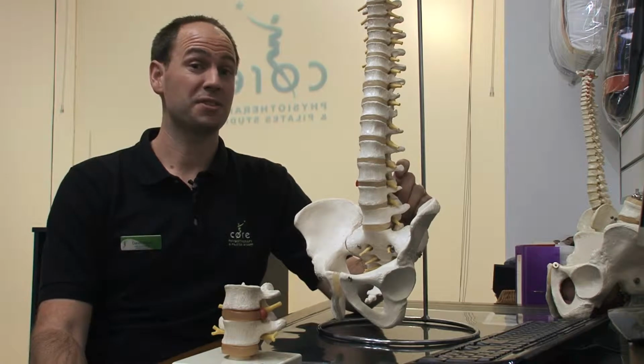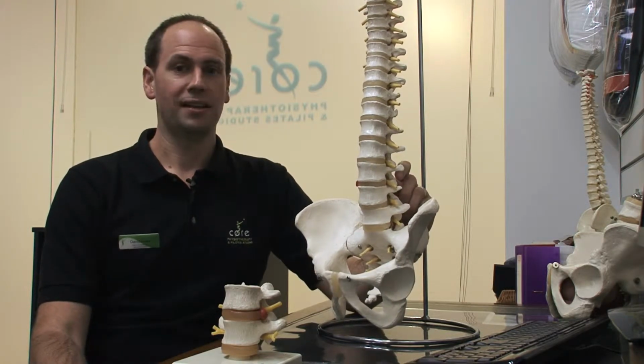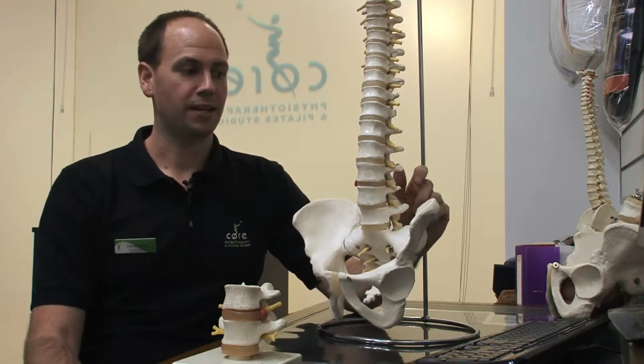Today we're talking about a topic that affects 80% of us at some stage during our life, low back pain. Let's start by looking at the anatomy of the lower back.